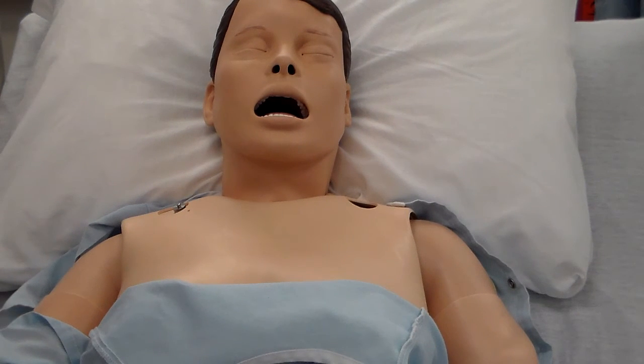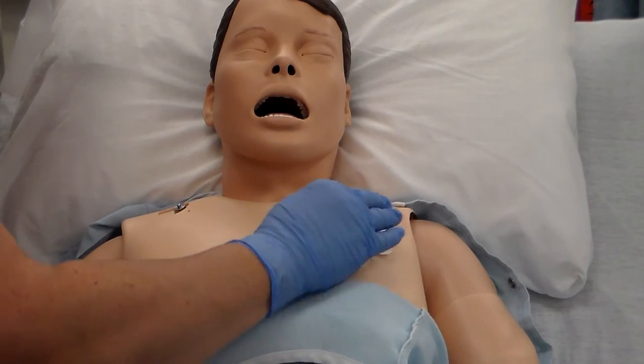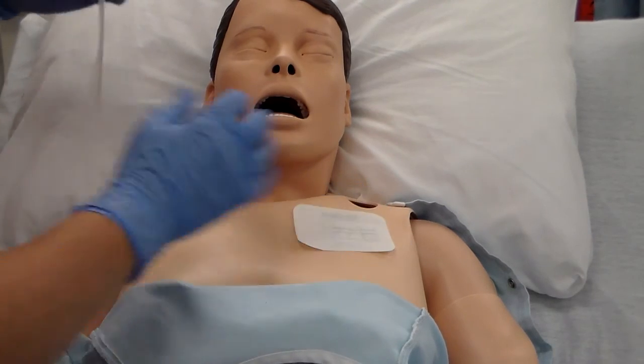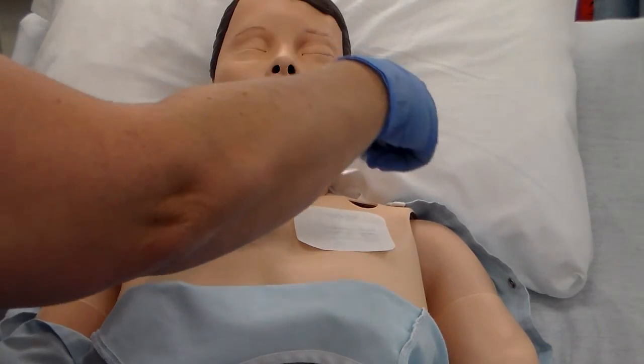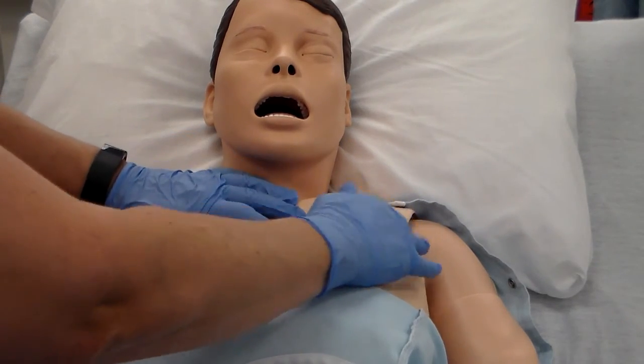And you would let that dry, okay? And then you would put the new nitro, spread it around, okay? And tape it into place. All right.